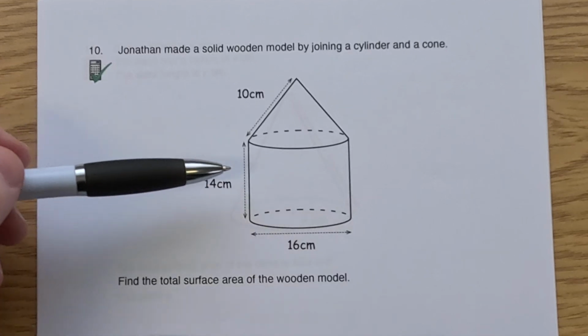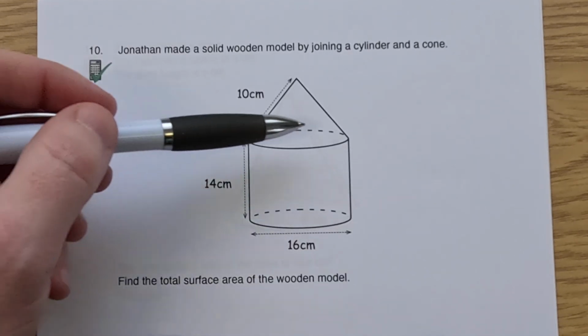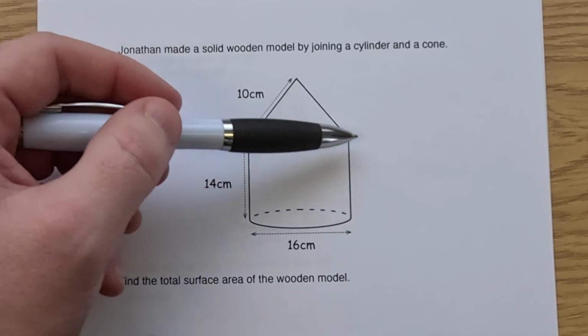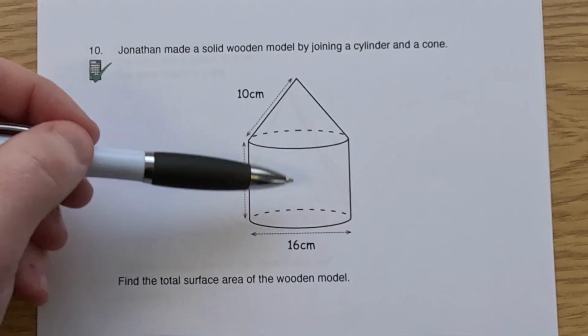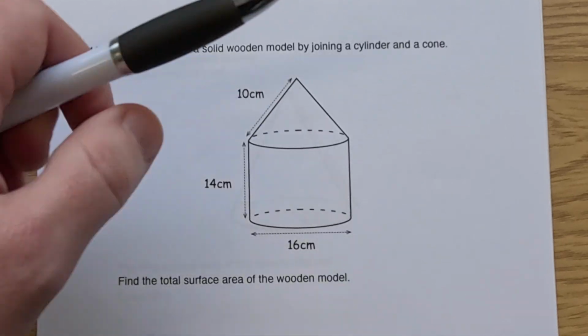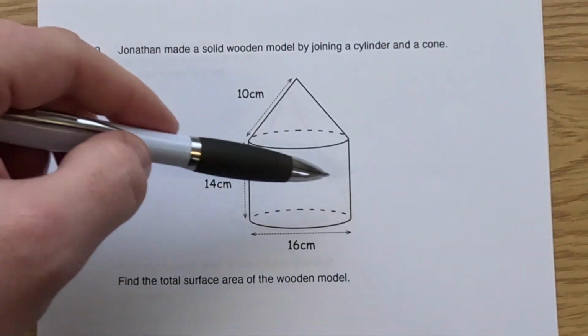And to find the curved face of the cylinder, we'll do pi times the diameter of the circle to give us the circumference of the circle. And then we'll multiply that by 14, because this is just a big rectangle. If you get a rectangle and you roll it around, you can form that curved face of the cylinder.